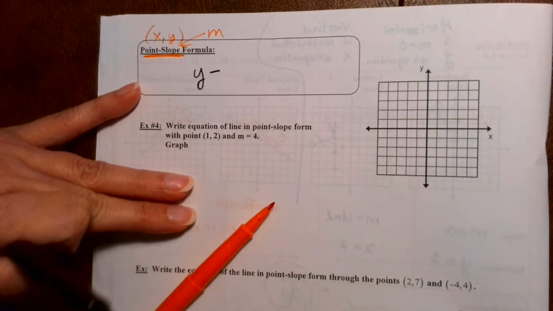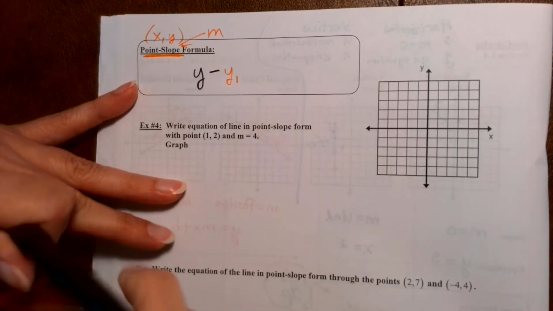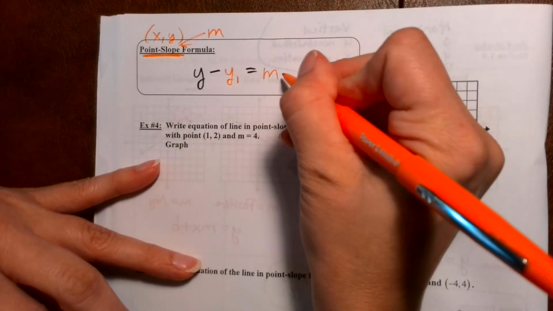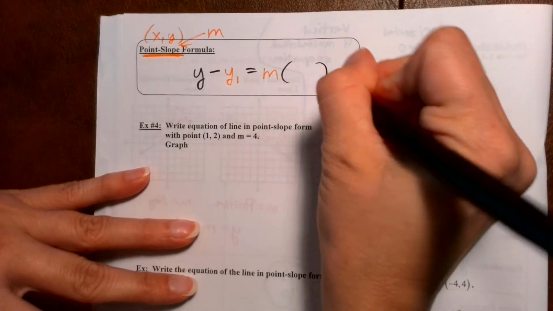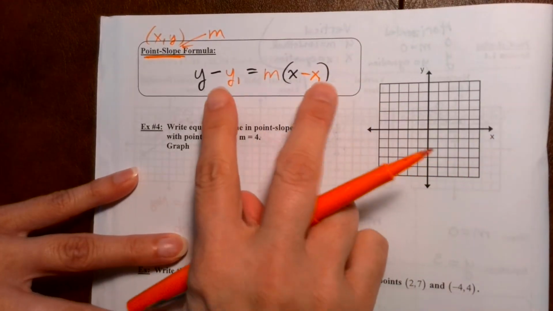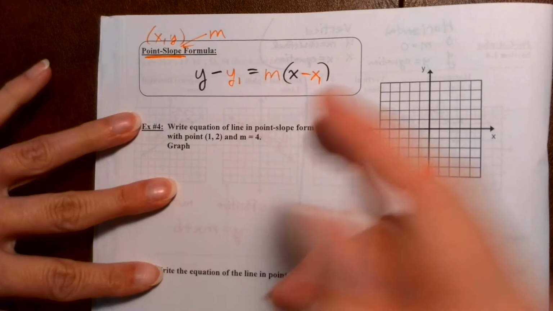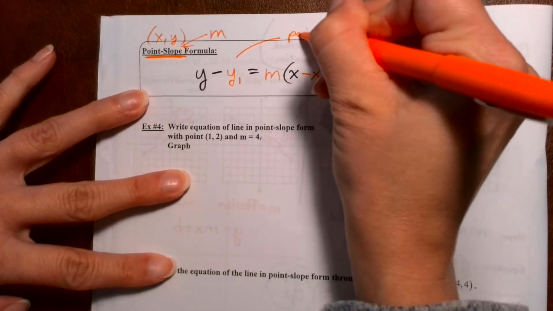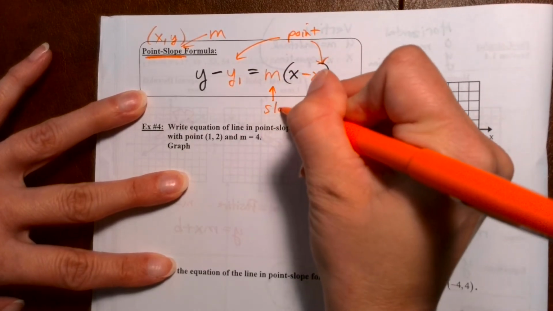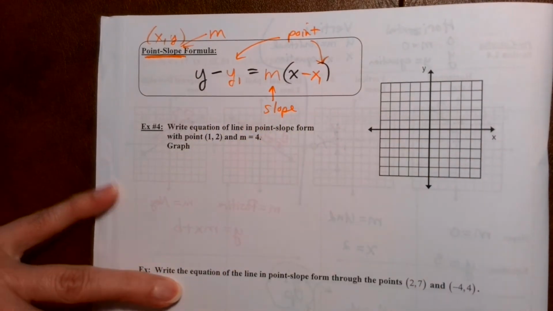Y minus, then you put your y1 value, and then equals, then you put your m value, and then we have the quantity x minus your x value. So this is where you put your point, and that's where you put your slope. So the point is right here, and that is the slope value right there. If you're given a point and a slope, this formula is actually pretty fast.